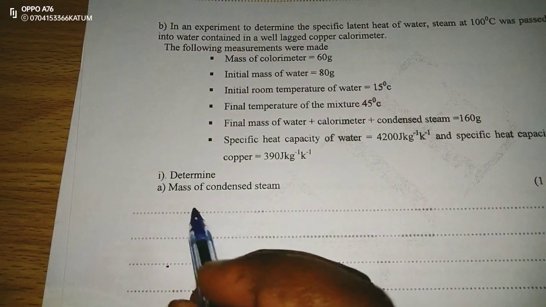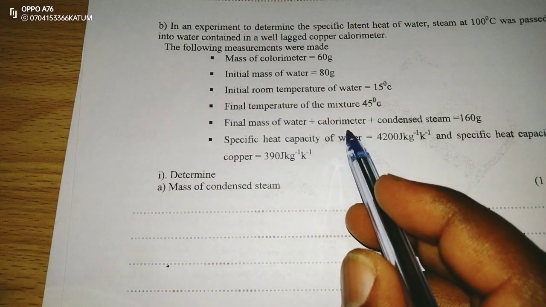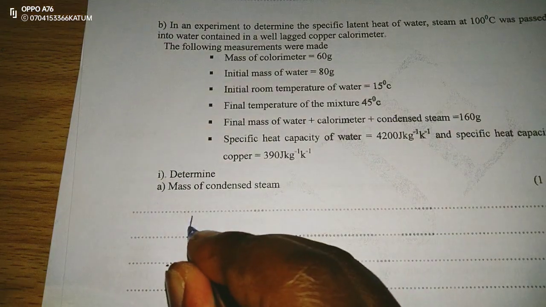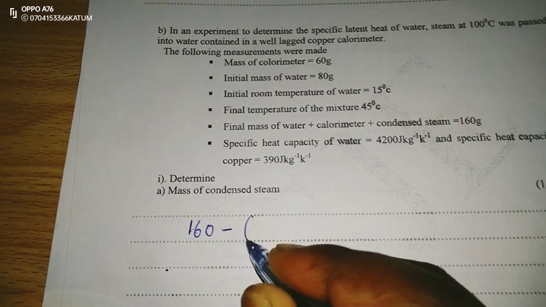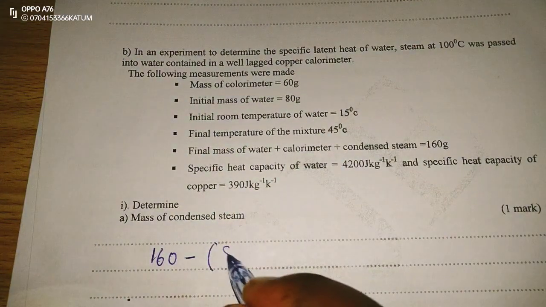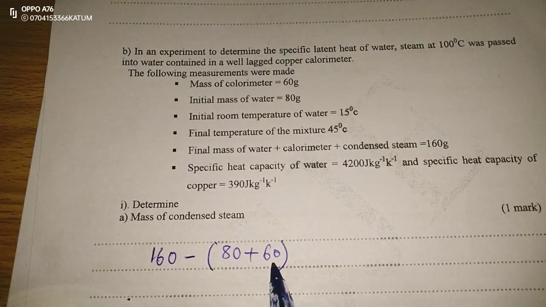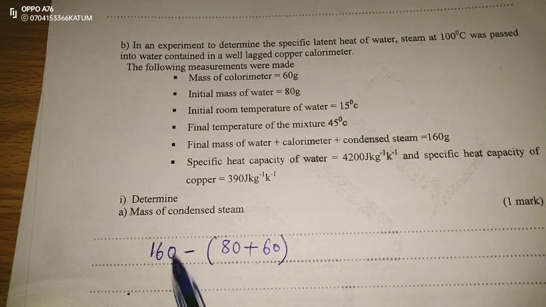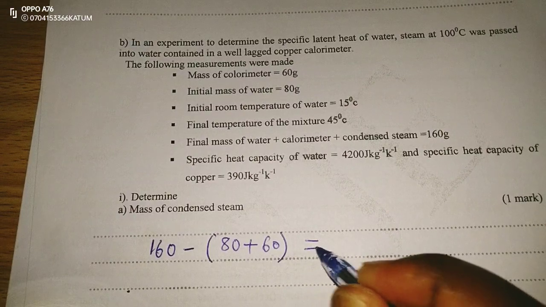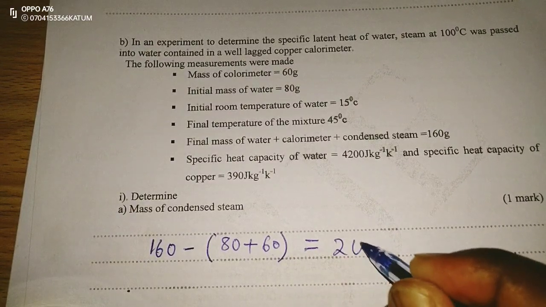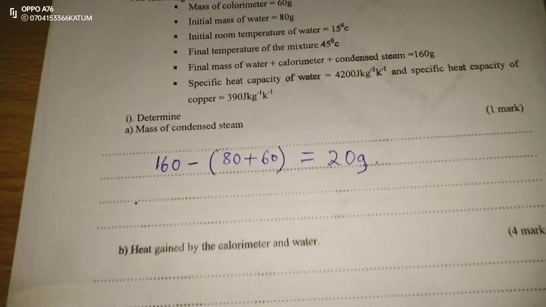So the mass of condensed steam is going to be given by the final mass of water, calorimeter and condensed steam as 160. Then we subtract the initial mass of water and calorimeter. So initial mass of water was 80 and calorimeter 60. So they are 140, but now when steam condenses in them, we realize they total 160. So there is a 20 gram mass which has been provided by the steam which condenses in the process.